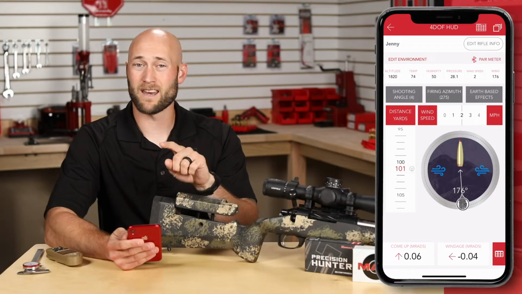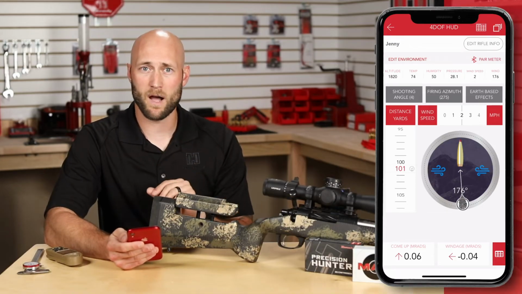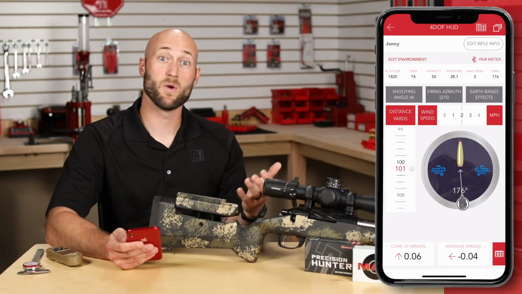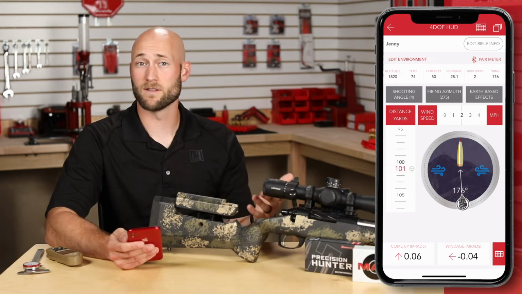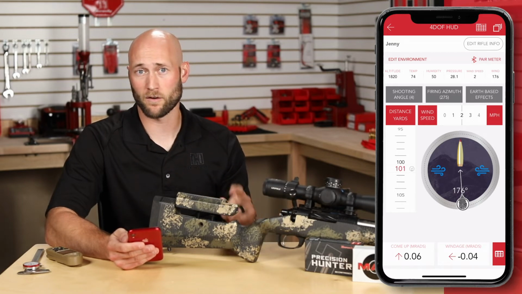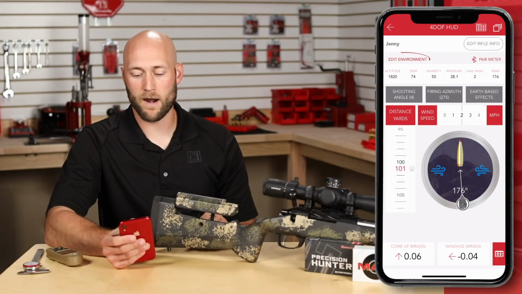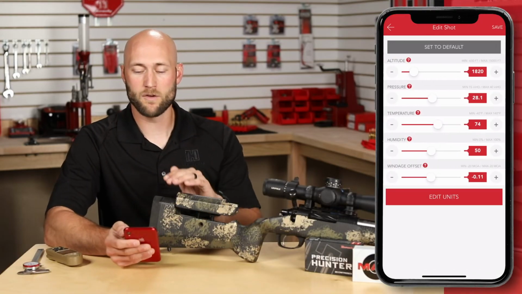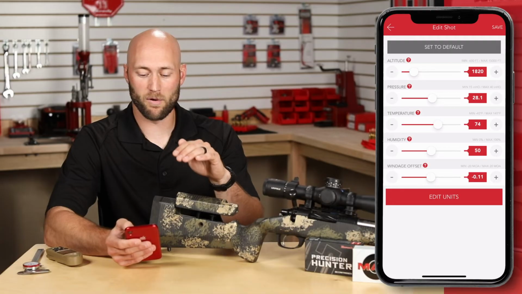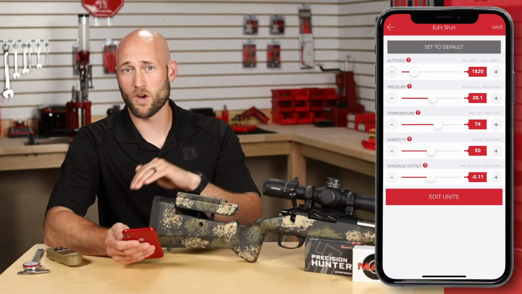Down from that, you've got an Edit Rifle information box. You can select that and go into Edit your rifle and even adjust your axial form factor, which we're going to do in a minute. Down from there, you can Edit Environment, and that is to manually input the altitude, pressure, temperature, humidity, and the windage offset.